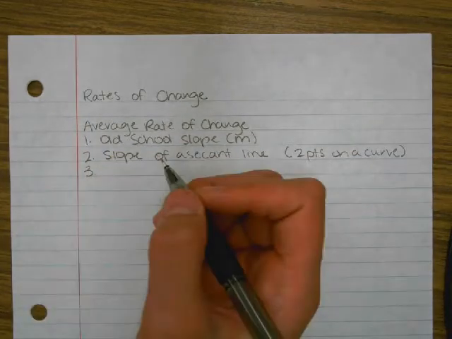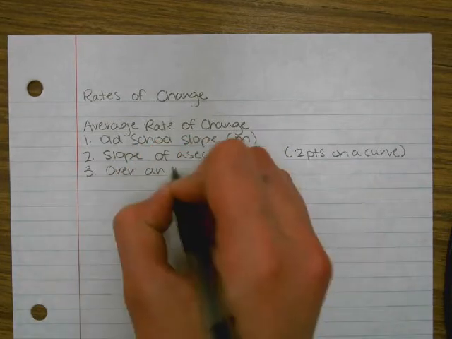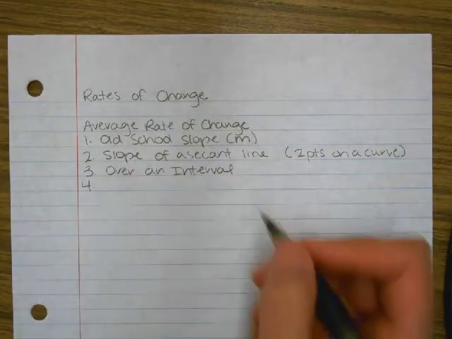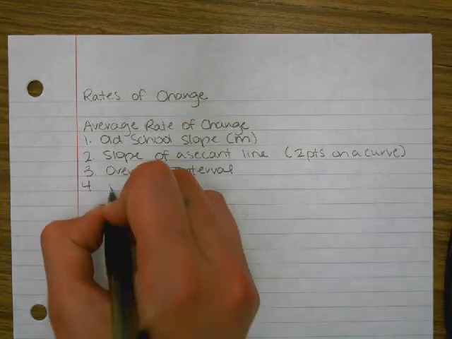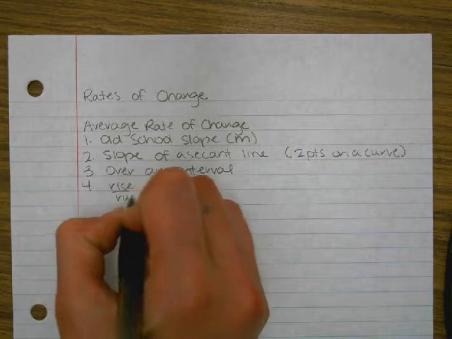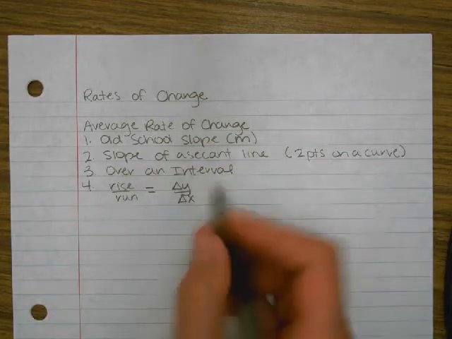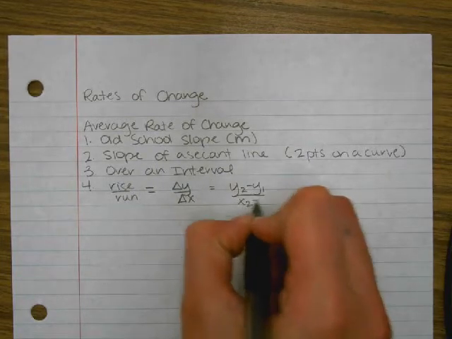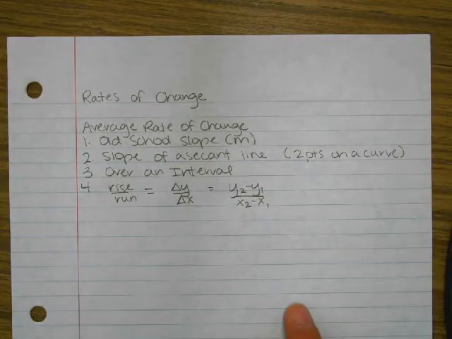The third thing about the average rate of change is that it's over an interval. So it's from one number to another number. And we talked about this in the past. We said this is rise over run, which is the same as delta y divided by delta x. So that's your change in your y values divided by your change in your x values. So average rate of change is what we're very comfortable with. We've done it a lot in the past.